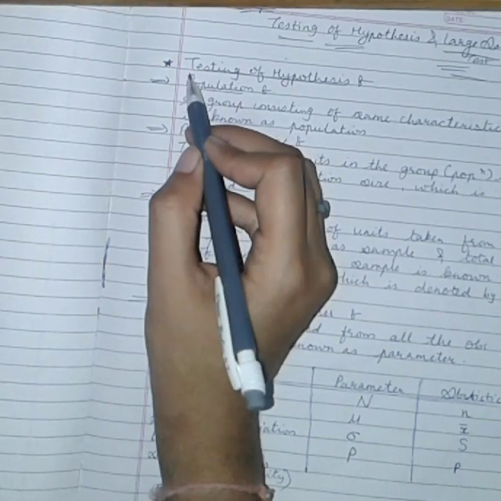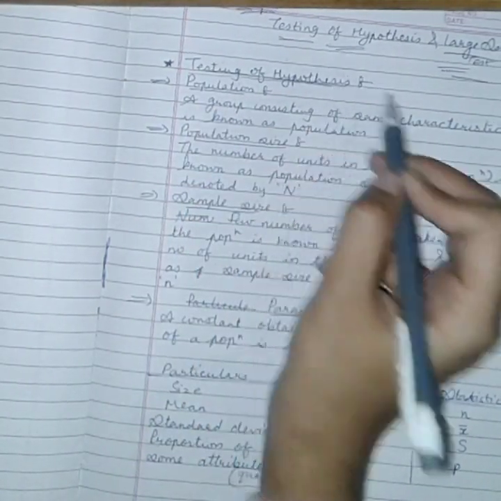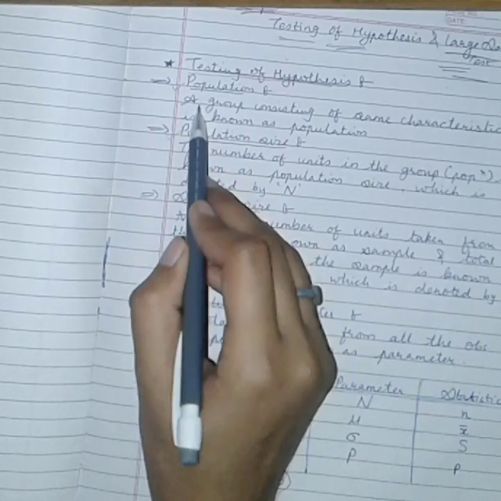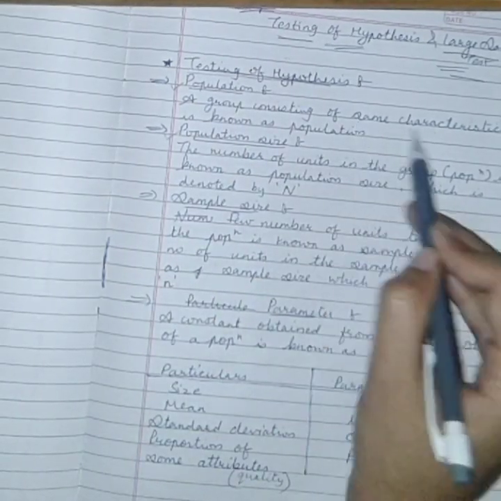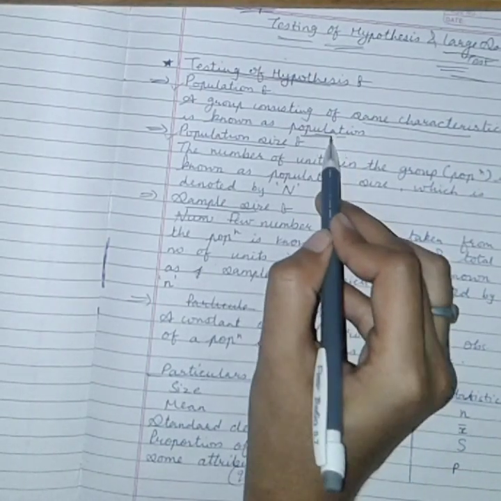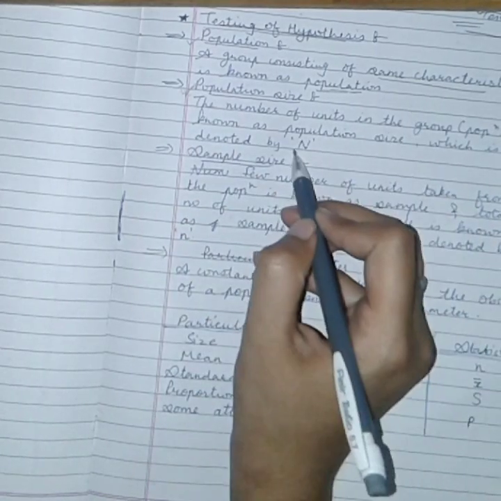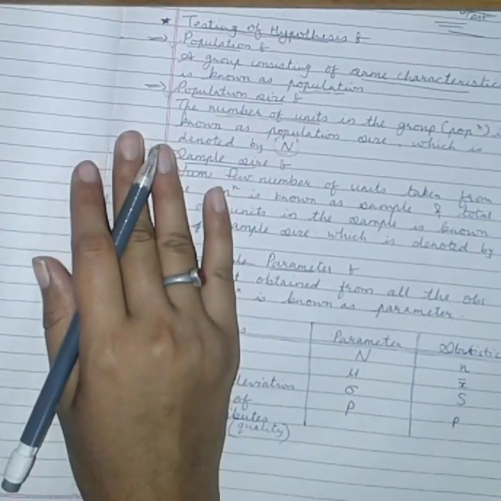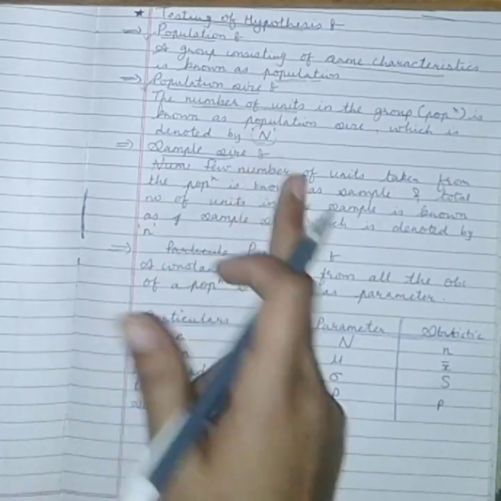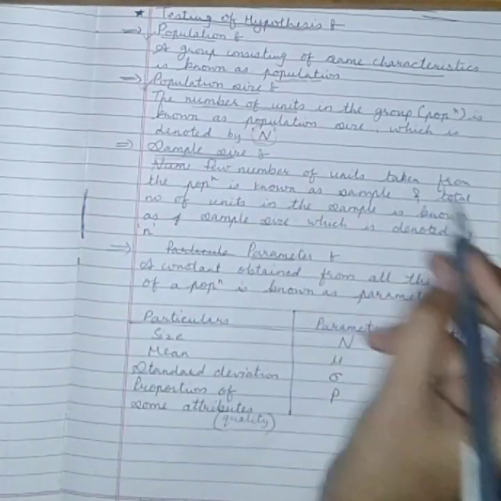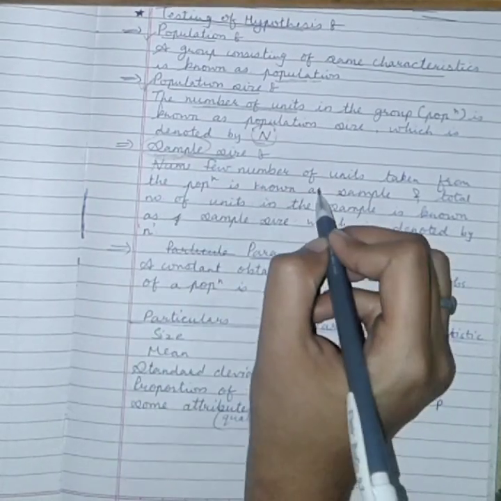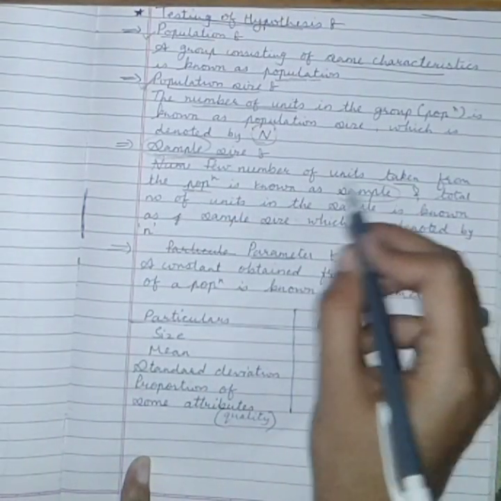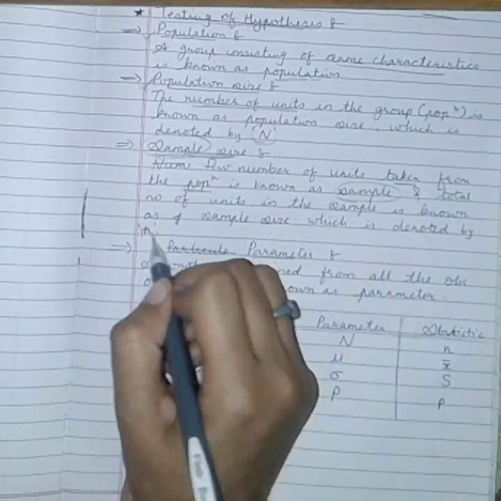To understand the testing of a hypothesis, we have to understand some topics. First is population. What is population? A group that possesses the same characteristics is known as a population. Population size is denoted by big N and is noted as the number of units. Then sample size: the sample which I have taken from the main parental population is known as a sample and its size is denoted by small n.